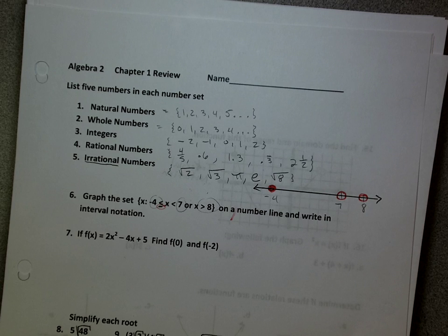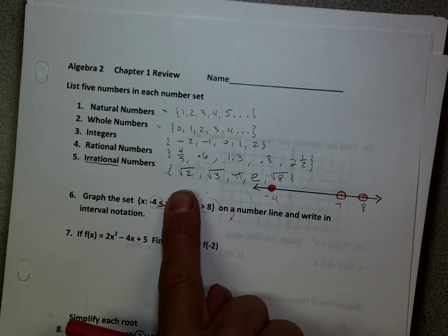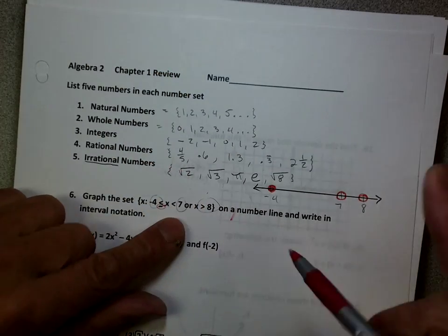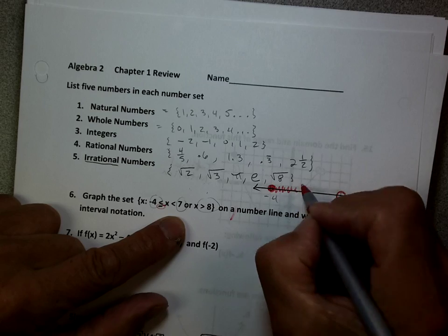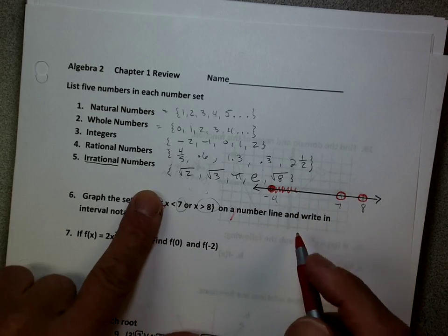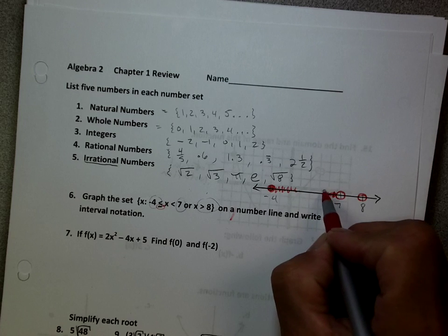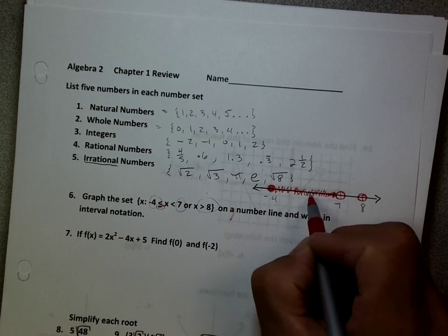Then I'm going to figure out where I want to graph, okay? If I read this carefully, and read x first, if I cover up the 7 and read x first, it really says x is greater than or equal to negative 4. Well, greater than would be going this way. But then it says x is less than 7. So really, I'm going to shade in between negative 4 and 7.